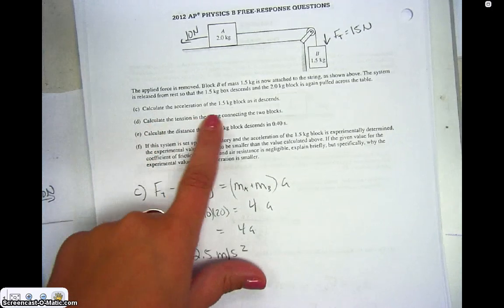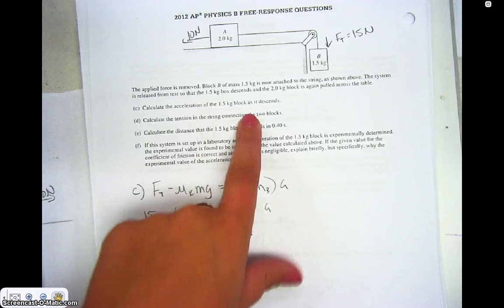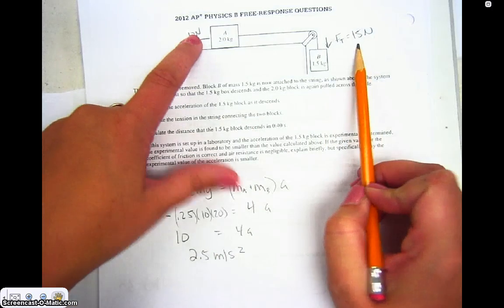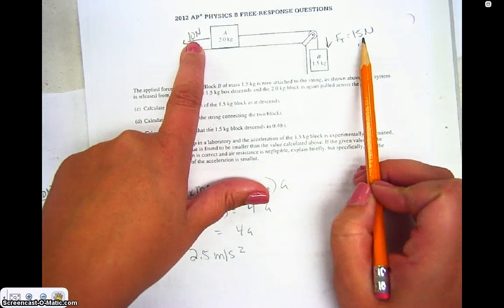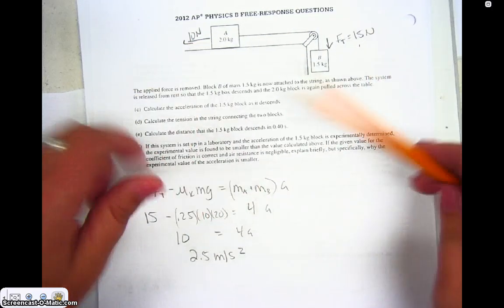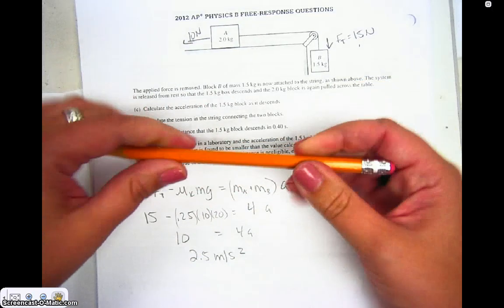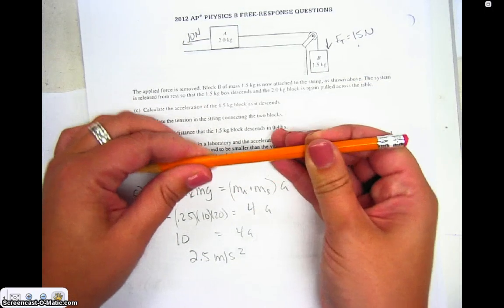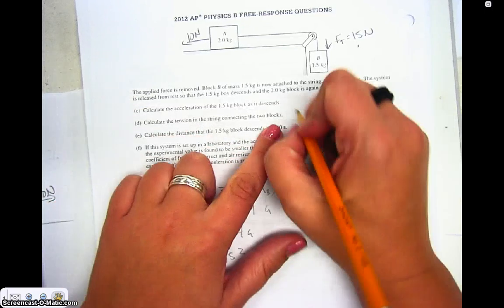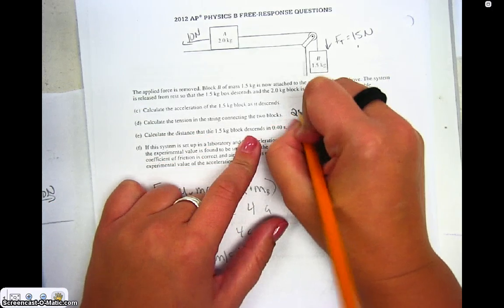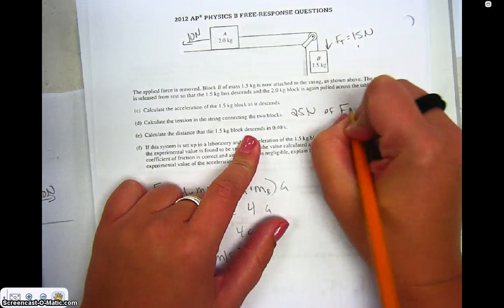And so the tension in the string connecting these 2 blocks would actually be equivalent to these two forces together. So if we pull on the string in opposite directions, there's going to be 15 newtons to the right and 10 newtons to the left. So it's actually 25 newtons of tension in the string.